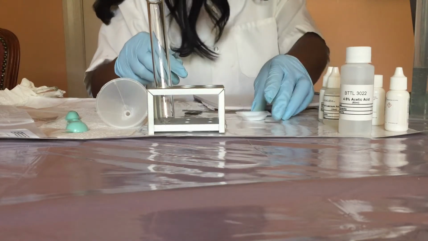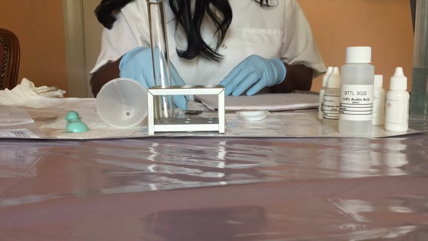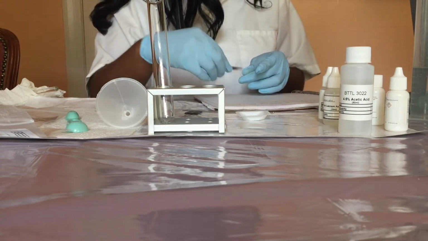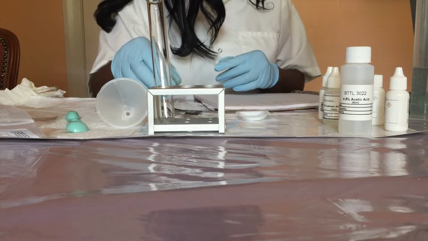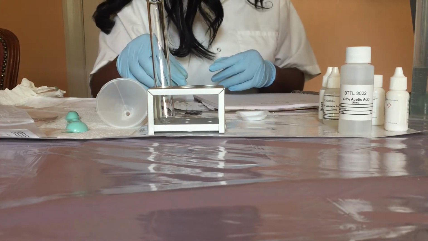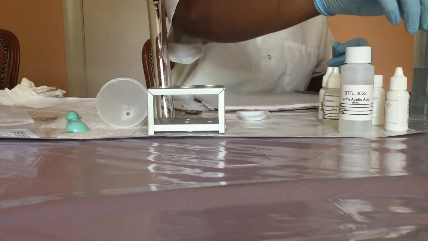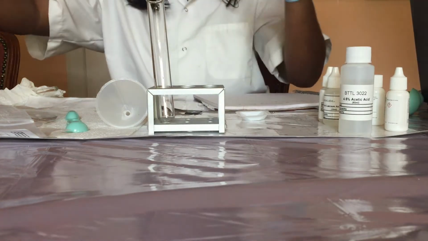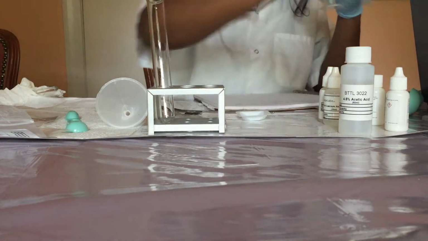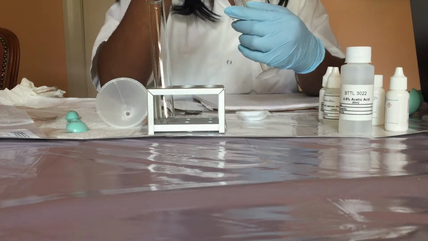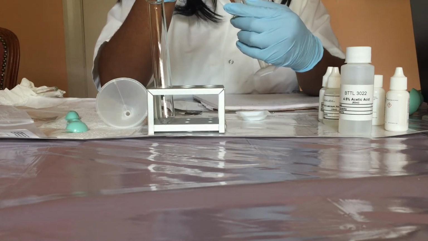And then we're going to use a new pipette to measure and pour 1 ml of tap water into the test tube. So we're going to add 1 ml of tap water.